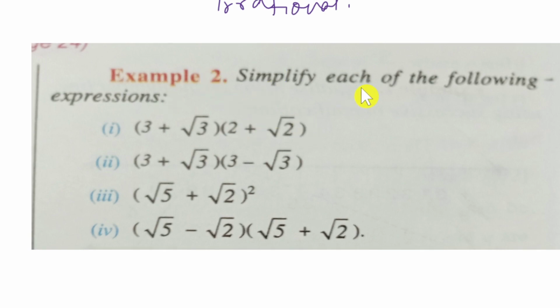Example 2 is: simplify each of the following. You have to simplify. Question number 1 is given within brackets: 3 plus root 3, again bracket 2 plus root 2. So 4 questions are given. Let's do one by one. First one is 3 plus root 3 multiplied by 2 plus root 2. I'll write the question again. 3 plus root 3, and here 2 plus root 2. So this one multiplied by this one.